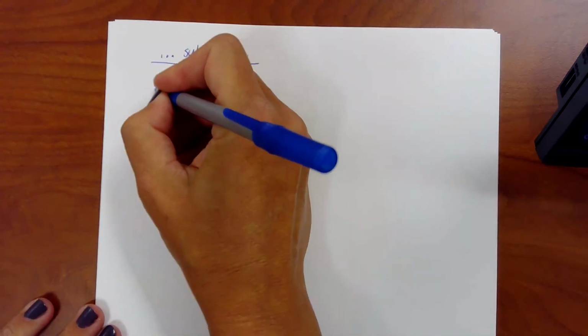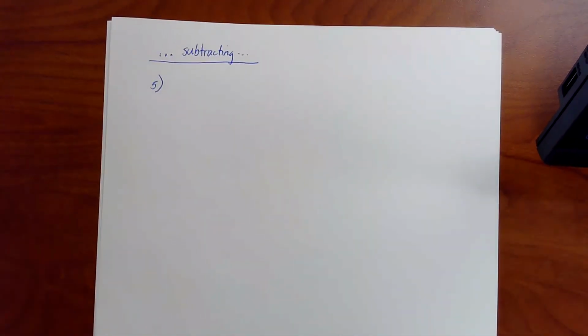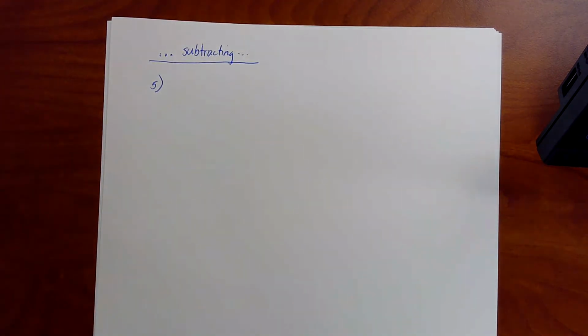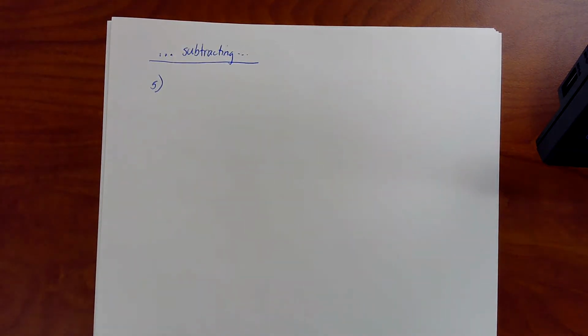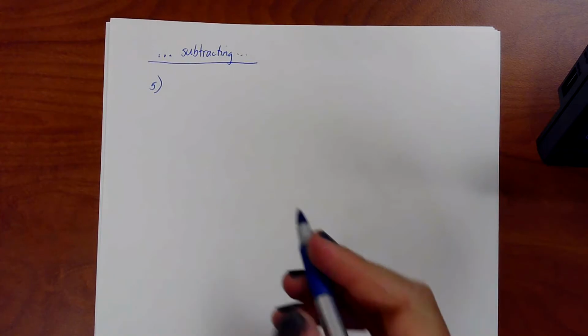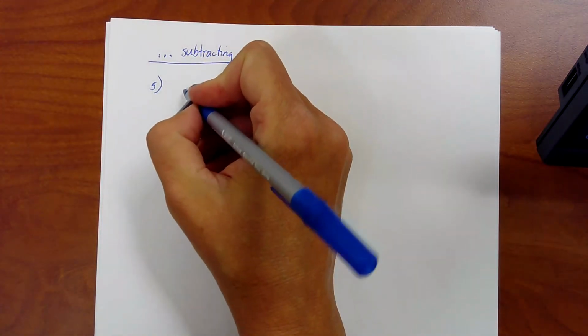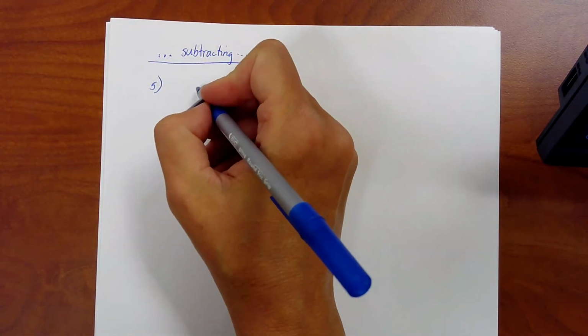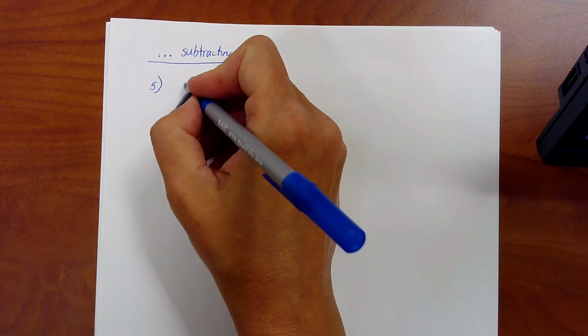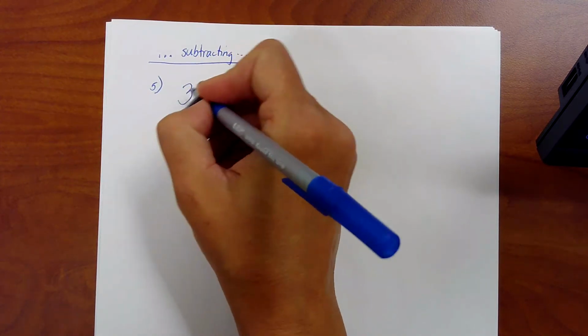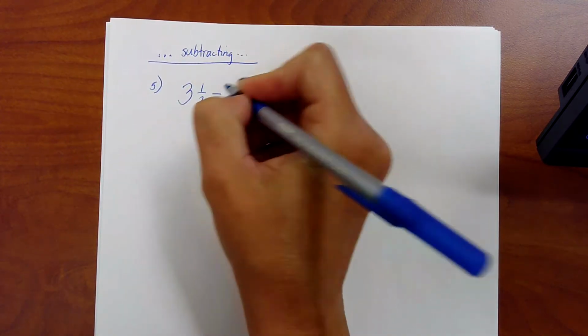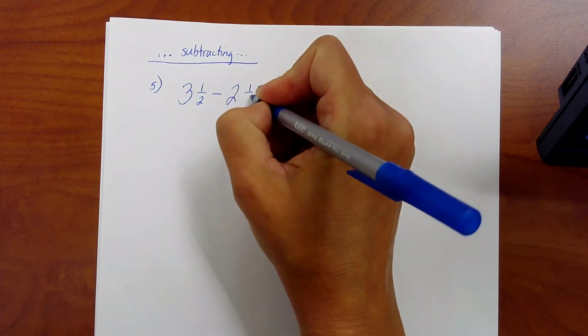On to example 5 here. Let's turn the page. Okay, so still need a common denominator. And let's just try. We're going to go right to mixed numbers. I think you'll be fine with just fractions here. So let's try 3 1/2 minus 2 1/5.